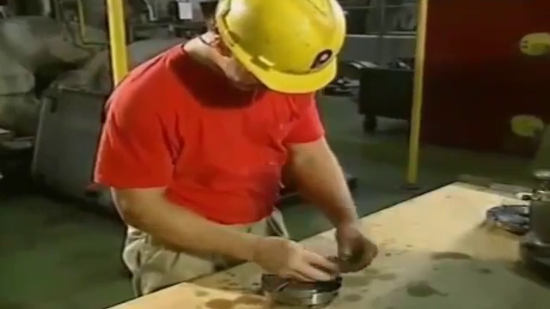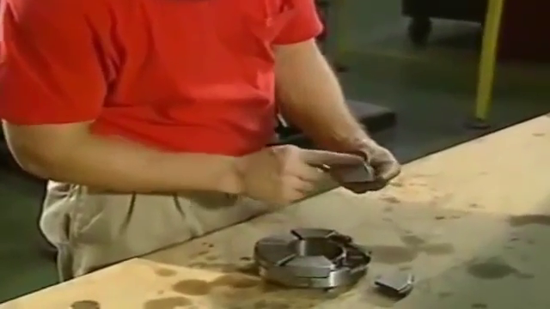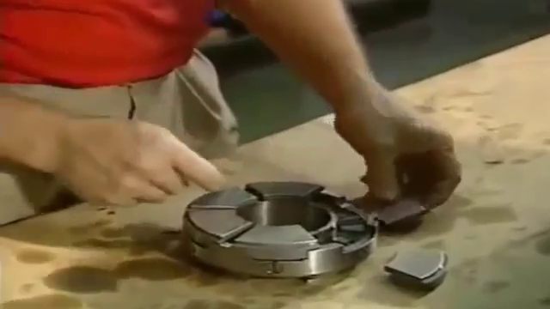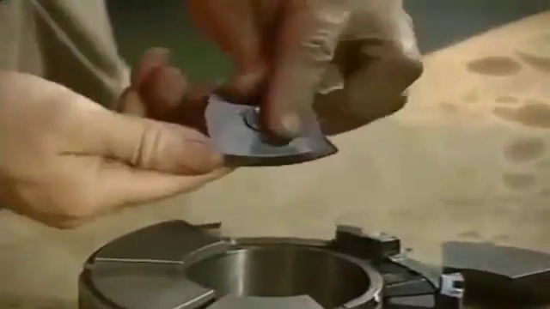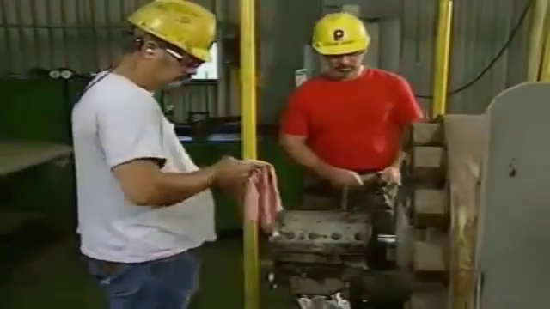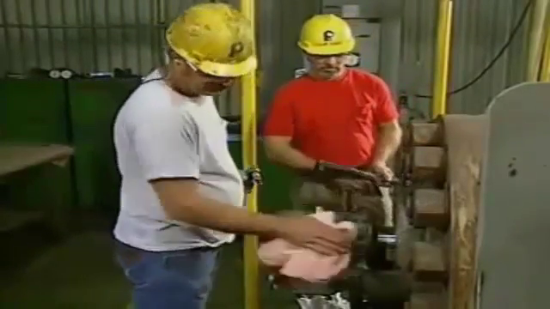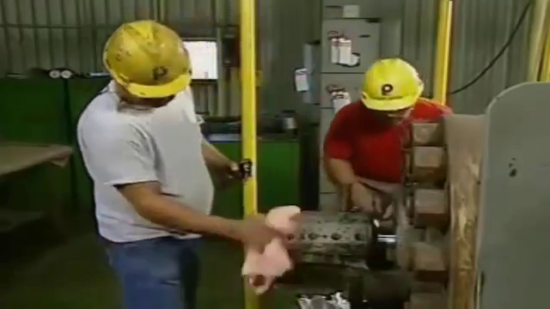Worn-out thrust shoes are a common cause of excessive clearance in a thrust bearing. However, the only way to determine the exact cause of the excessive clearance is to disassemble the bearing and inspect the shoes. Before starting the disassembly, the mechanic cleans the outside of the bearing housing to lessen the chance of dirt or grit getting into the bearing and causing damage.